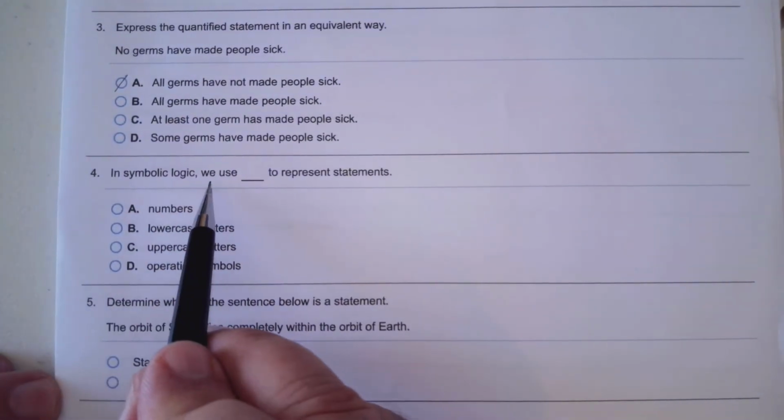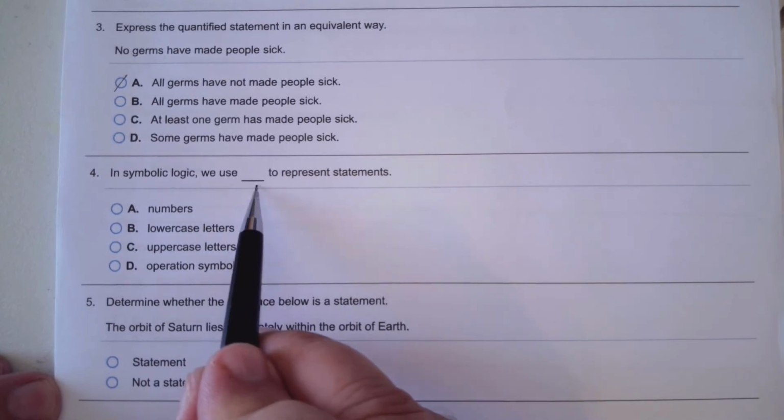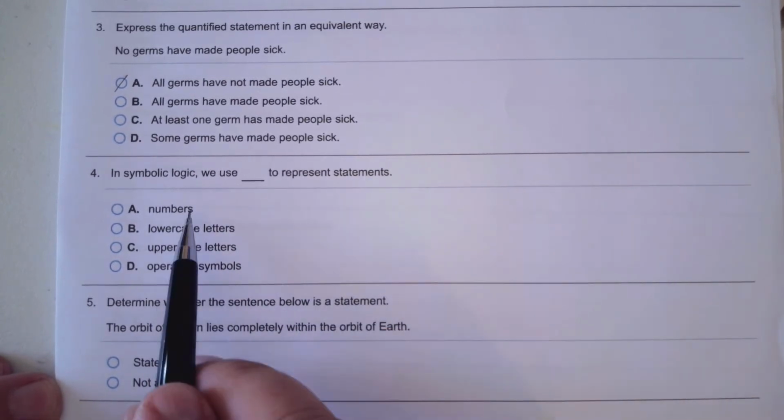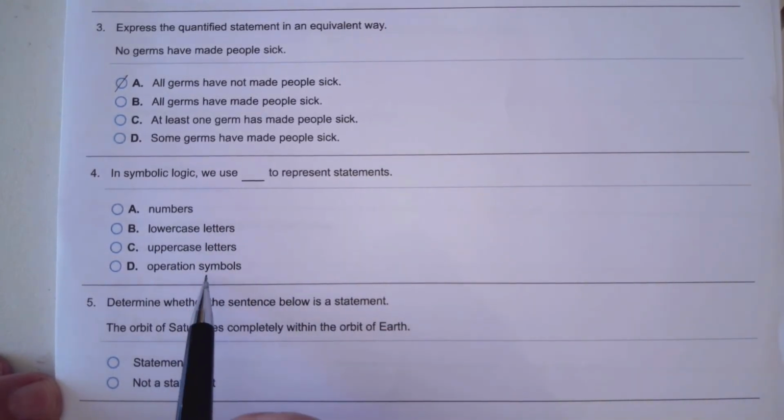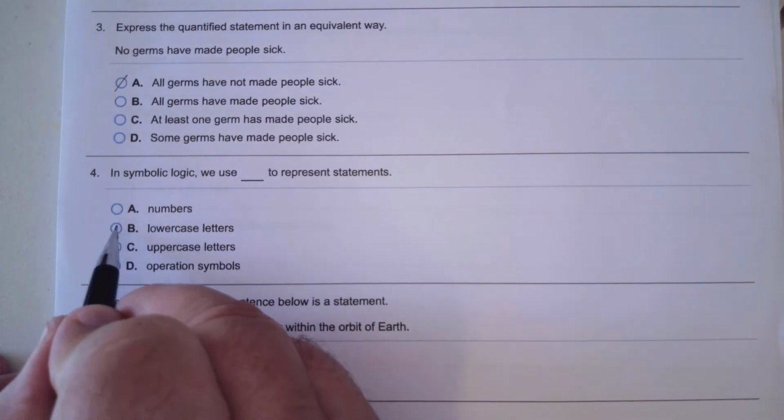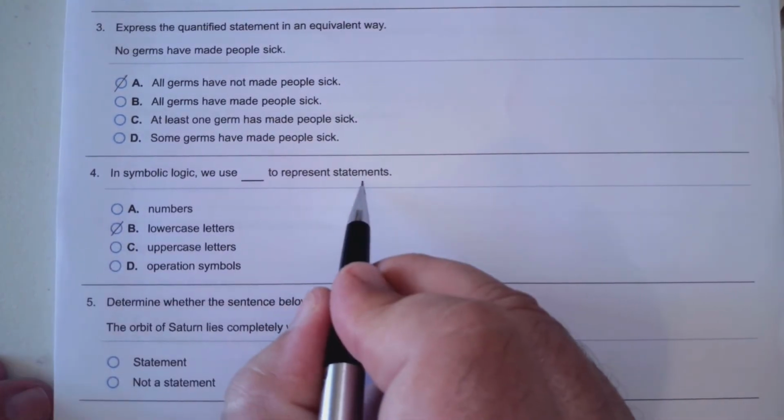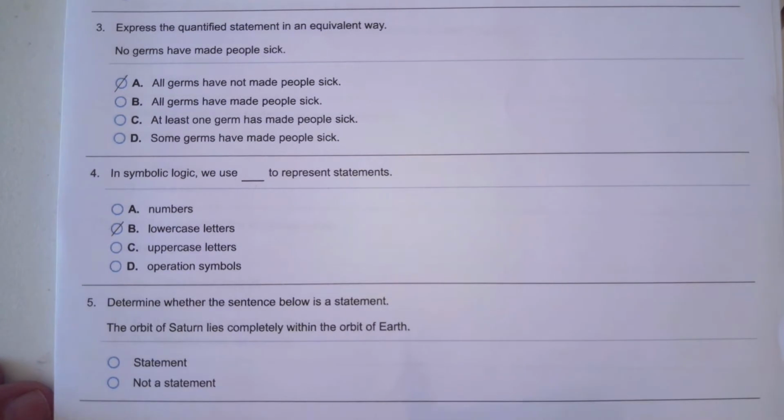In symbolic logic, we use blank to represent statements. Do we use numbers, lowercase, uppercase, operations? We use lowercase to represent statements. We use uppercase to represent sets.